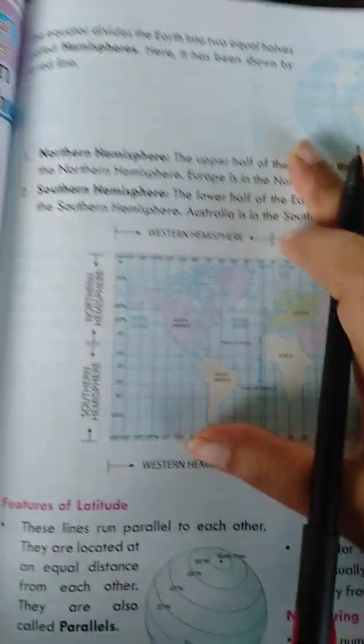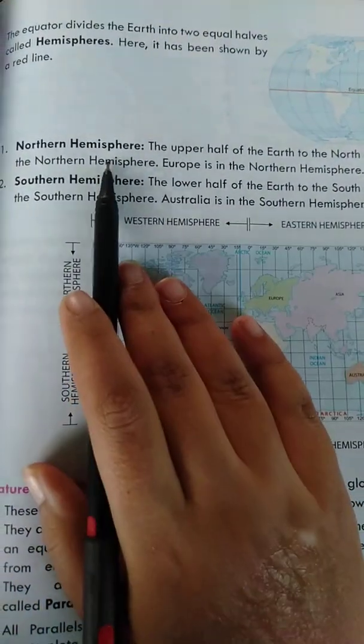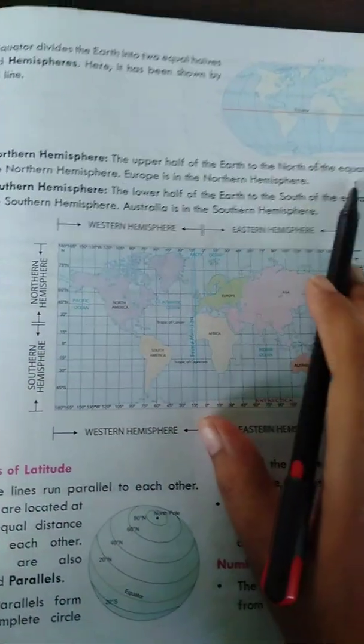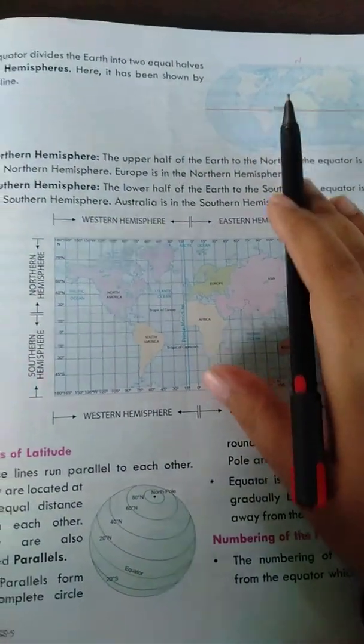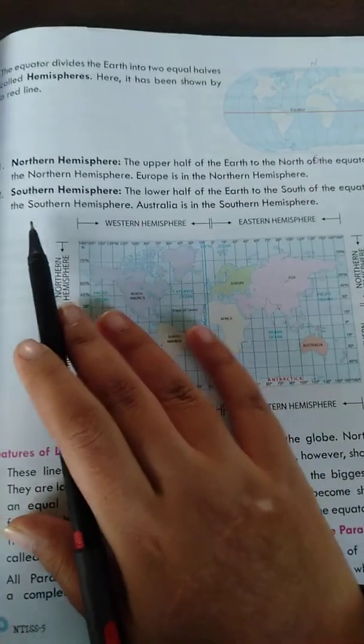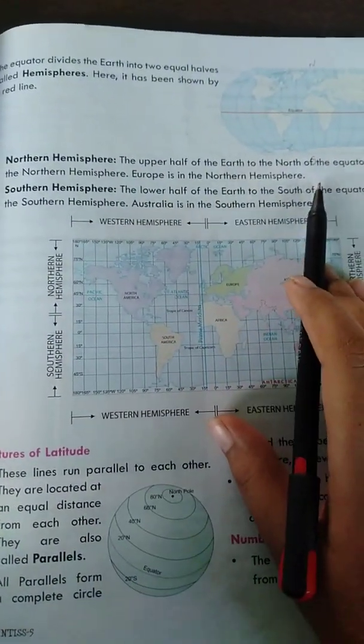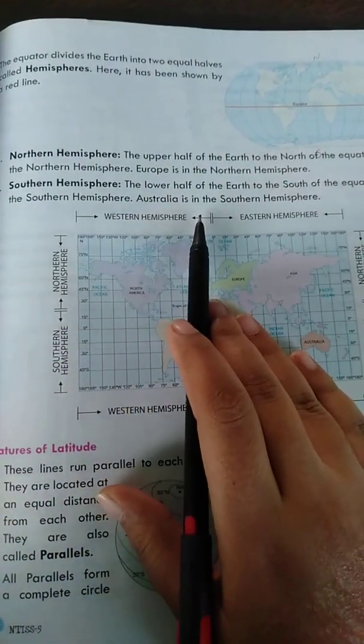The upper half of the earth towards the north is the Northern Hemisphere, and the lower half of the earth towards the South Pole is the Southern Hemisphere.